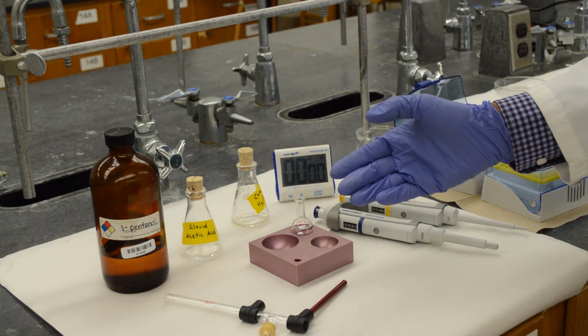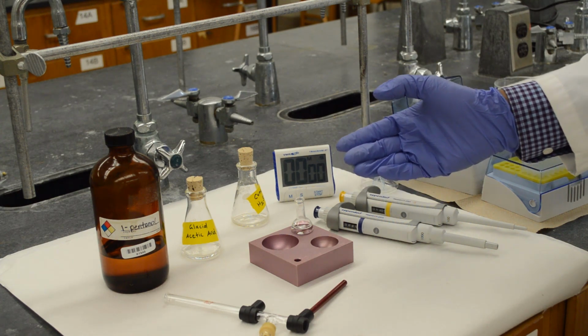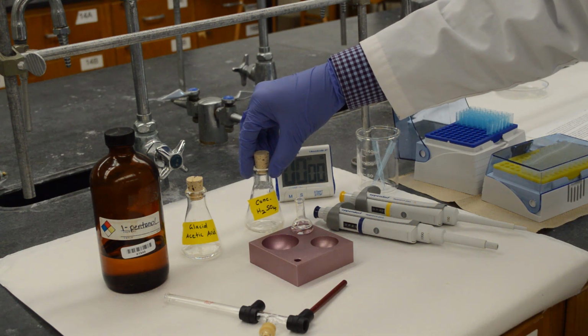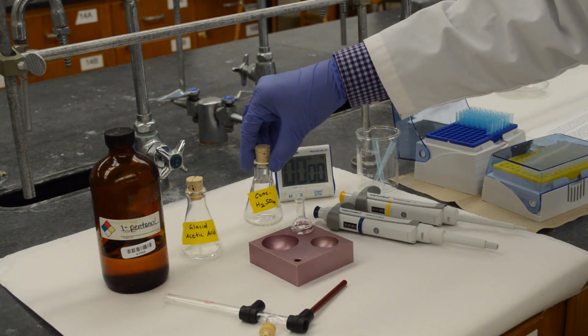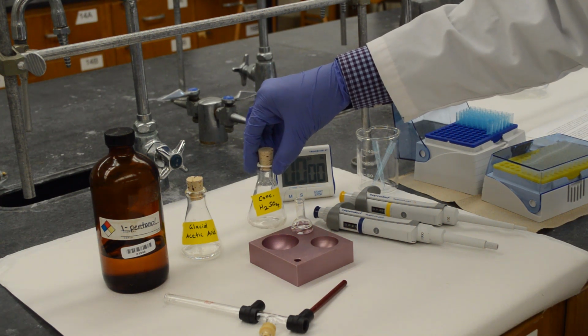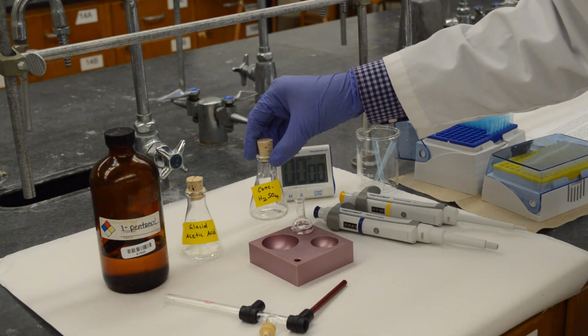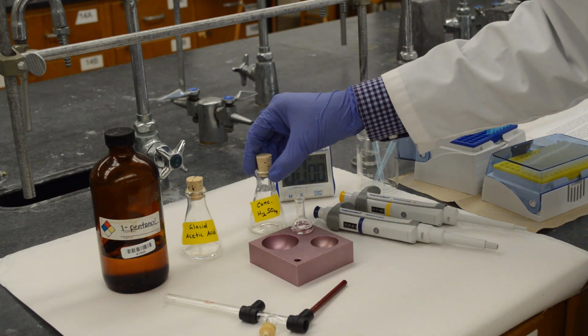This is a Fischer esterification. We need an acid to catalyze the reaction. Here is the concentrated sulfuric acid. We just need a catalytic amount of sulfuric acid, and it's not a good idea to open this here. I'm going to take this to the fume hood.